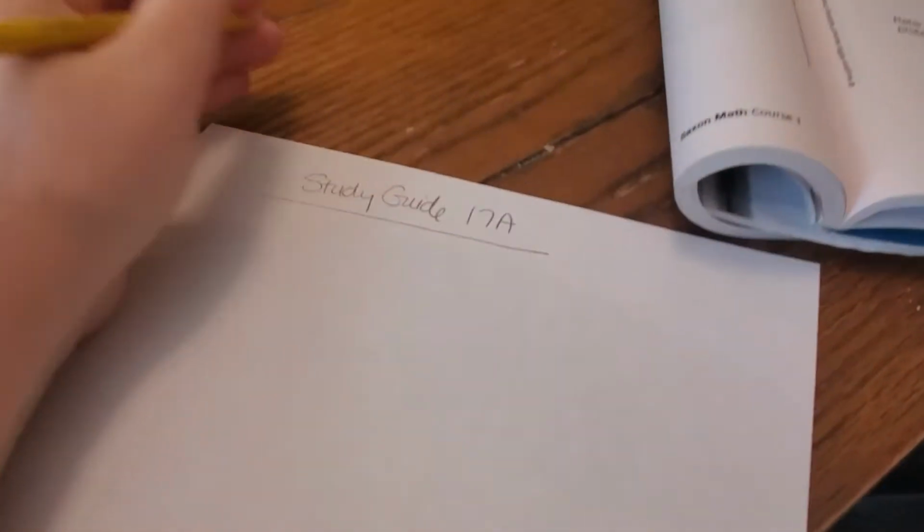Hey guys, I know a lot of you said that you missed having a study guide for the test, so I'm going to go through each problem and give you a little bit of a hint if you need it.